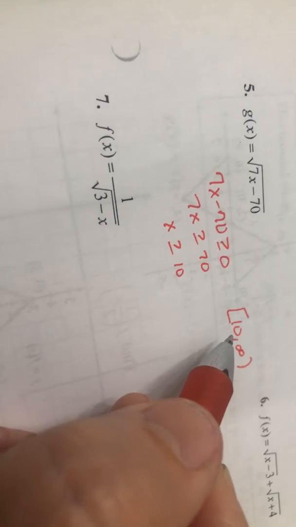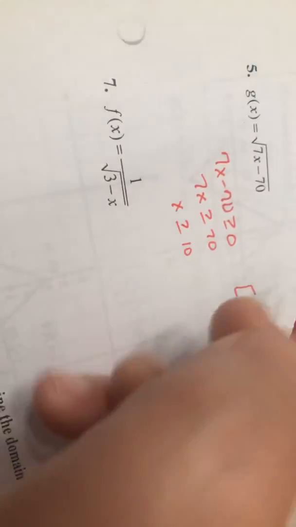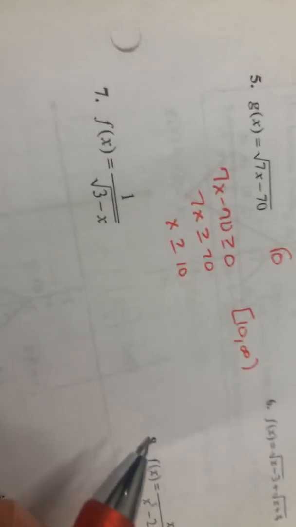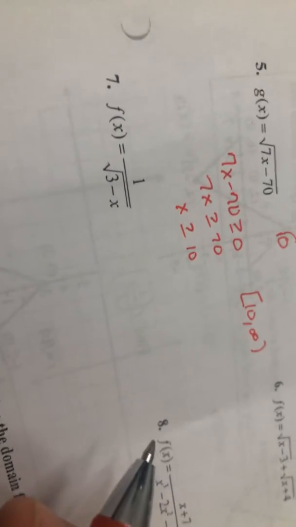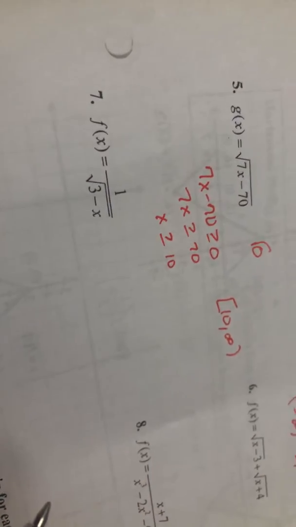10 does have a bracket because if x is 10, you end up with 0 inside a radical, and that's allowed. You are allowed to have a 0 inside a radical. So 10 has a bracket.